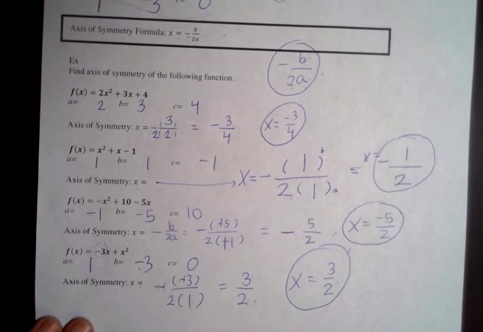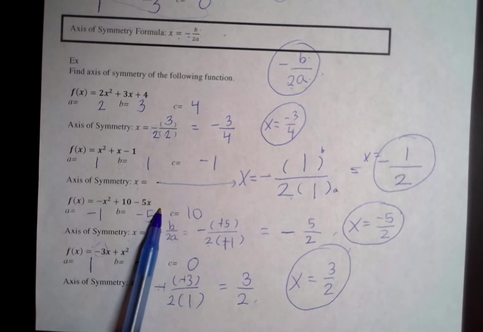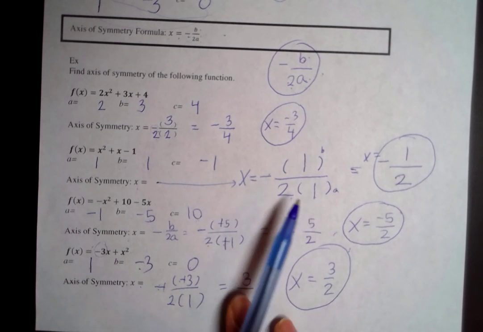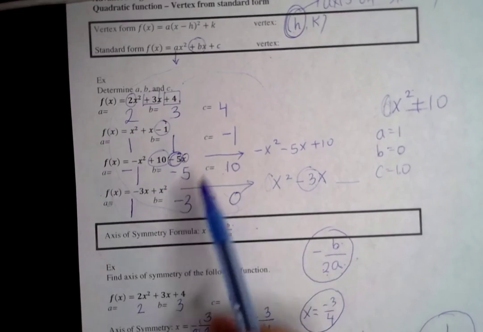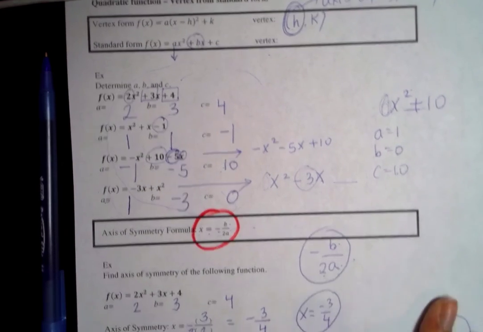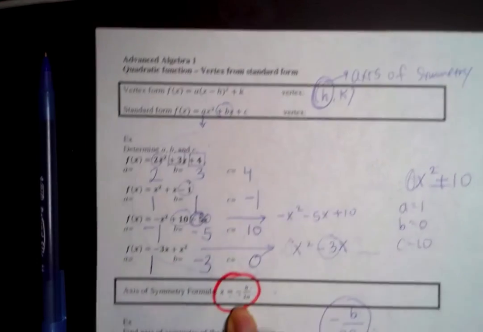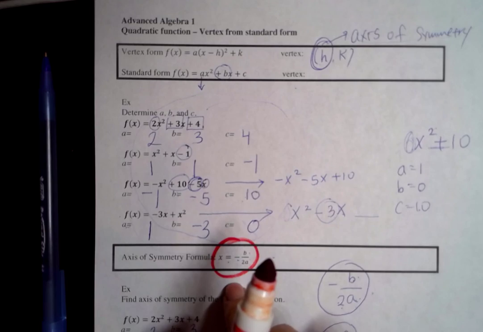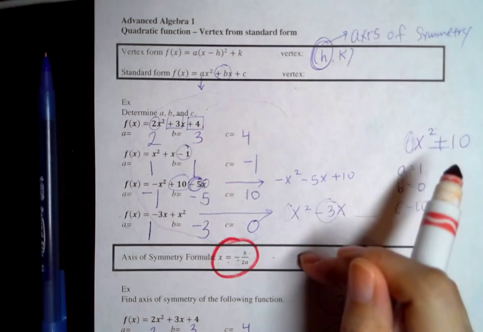Okay, that's it. Today I want you to know how to get the axis of symmetry from standard form, and to do that you need to know what a, b, and c are so that you can put the numbers in the formula. You need to memorize this formula for today and have it in your notebook. Before using the formula, you're supposed to know your a, b, and c.